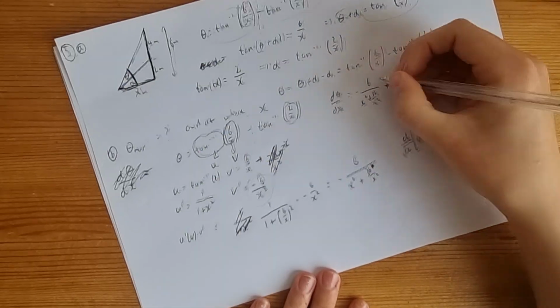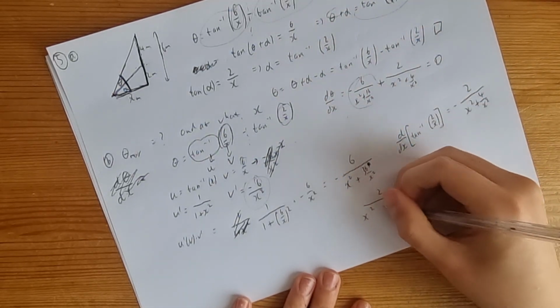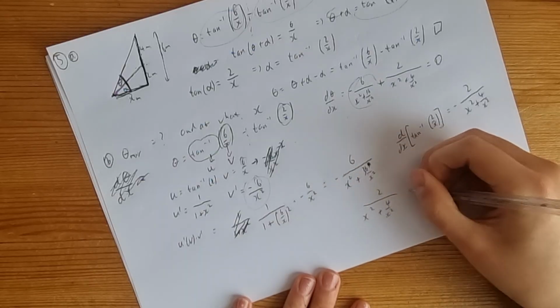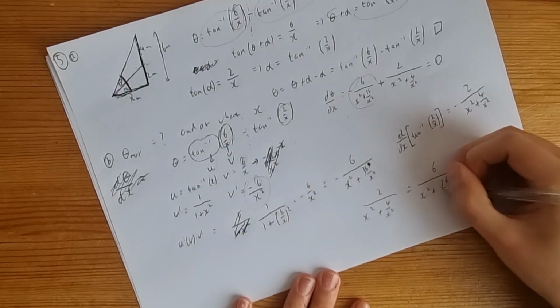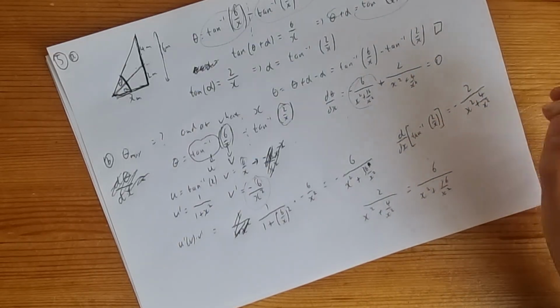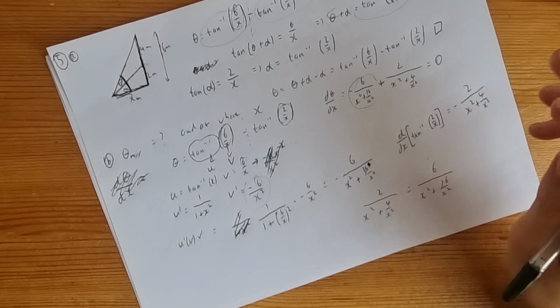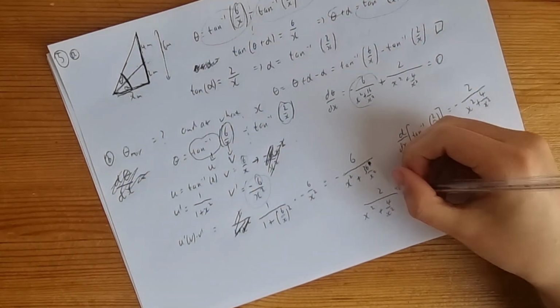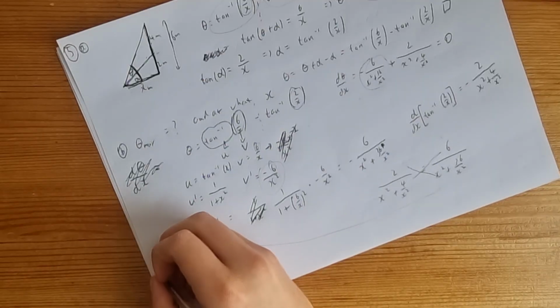So if this is equal to 0, you can add this to both sides, which means 2 over x squared plus 4 over x squared is equal to 6 over x squared plus 36 over x squared, like so. And so now we can sort of, if you like calling it that, cross multiply. So multiply this by this and this by this. I'm just going to move over here for the sake of space.